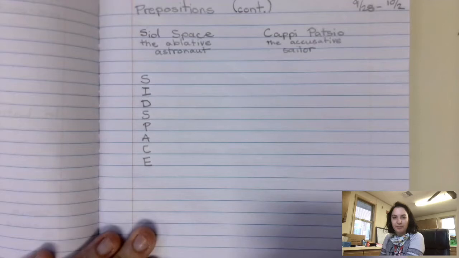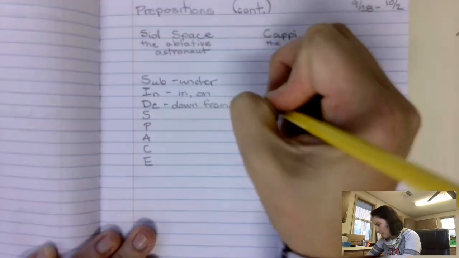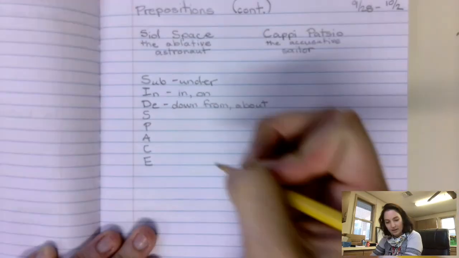The A stands for ob, which means away from. The C stands for cum, which means with. And the E stands for ex, which means out of.